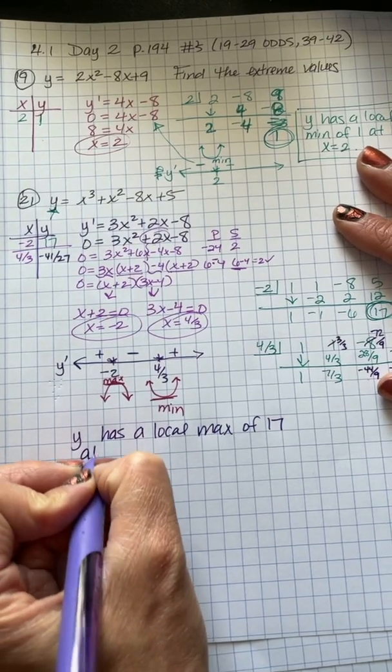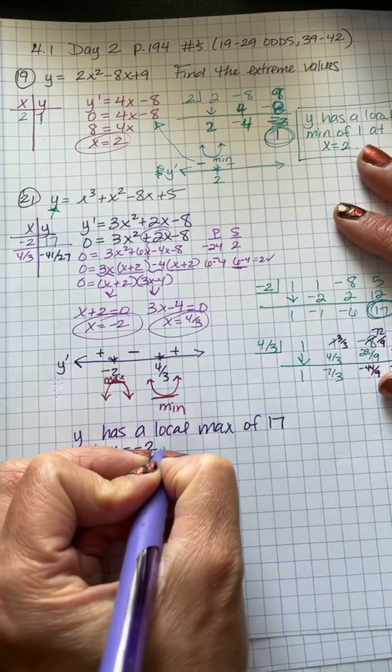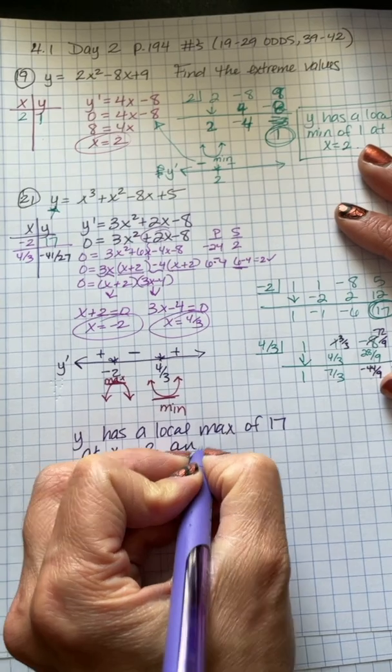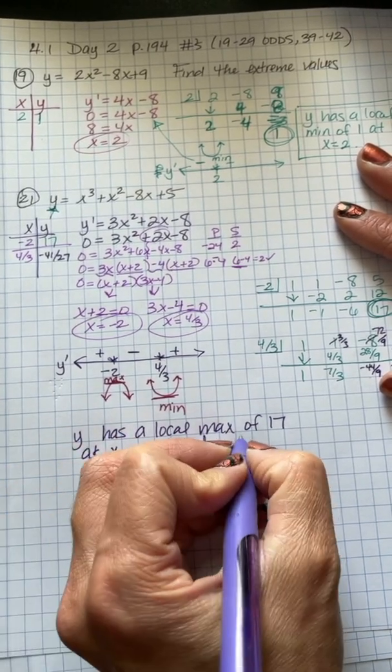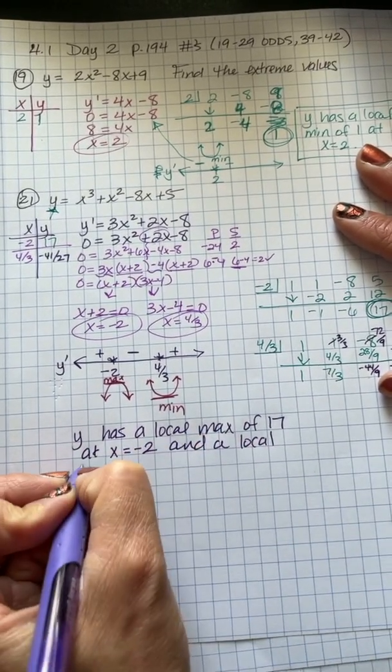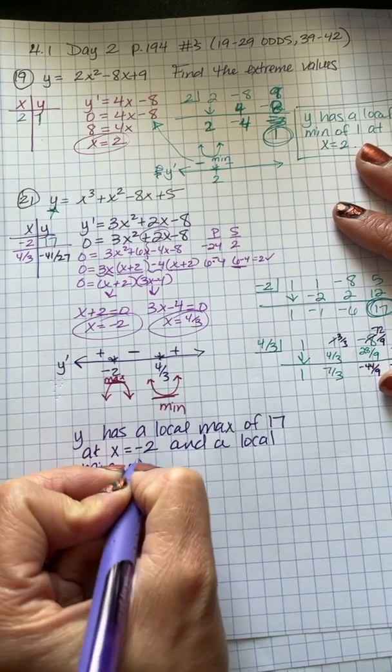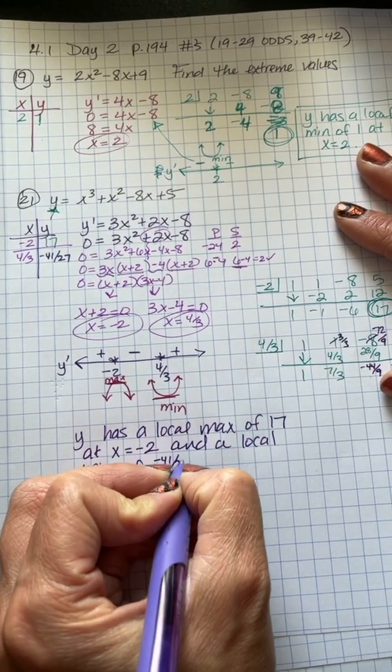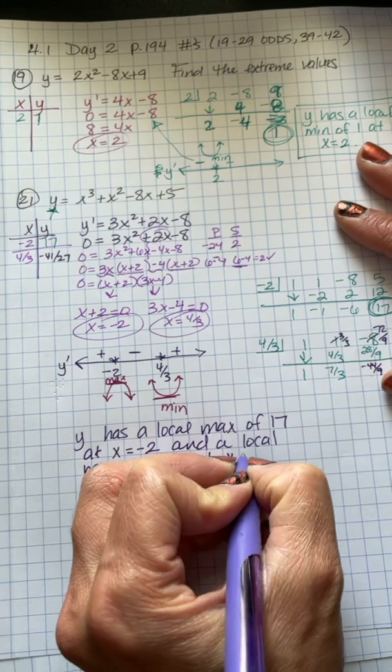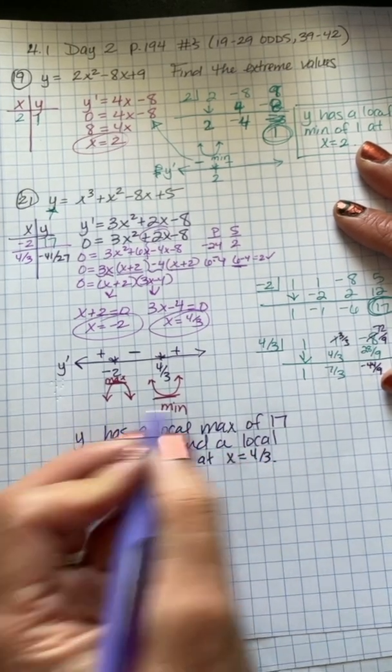I'll put it down here. At x equals negative 2. And a local min of negative 41/27 at x equals 4/3.